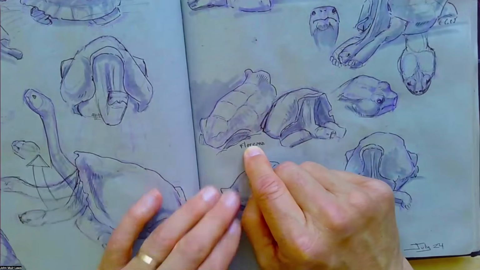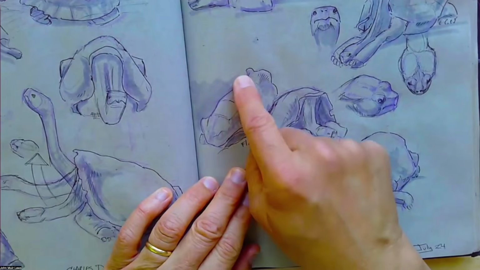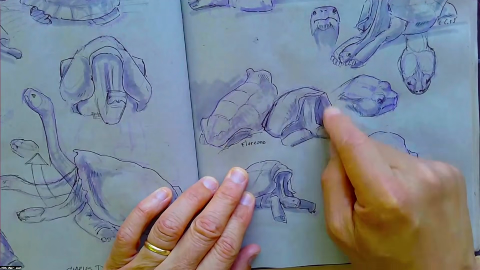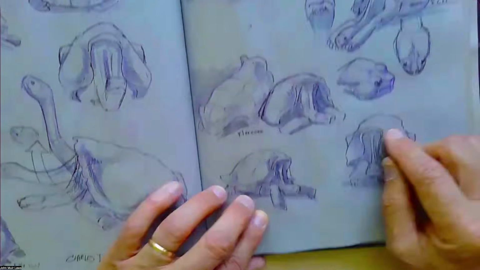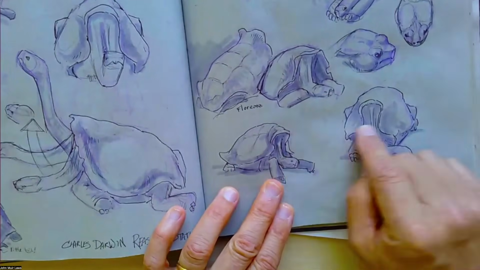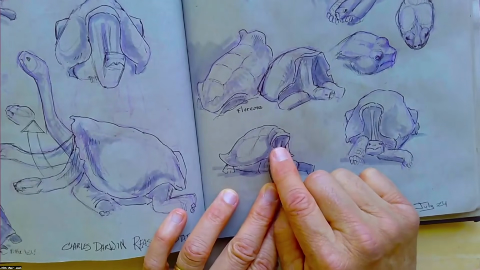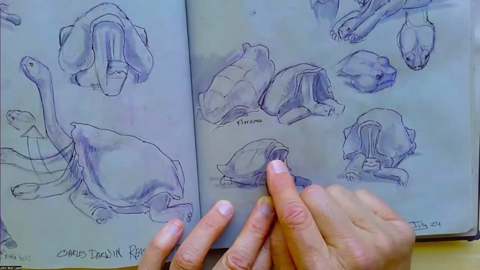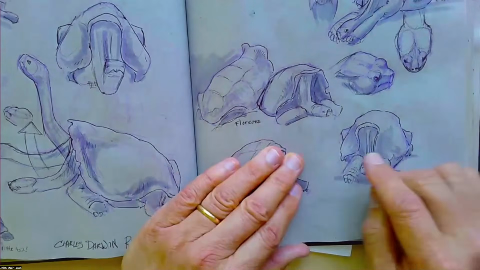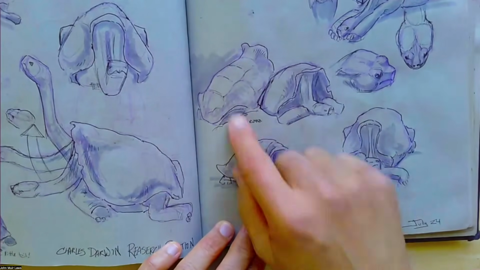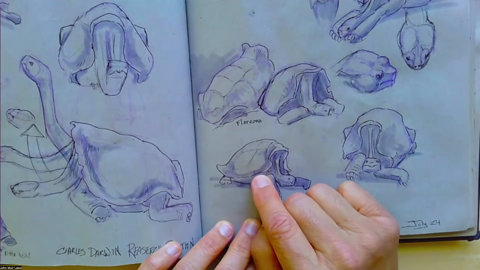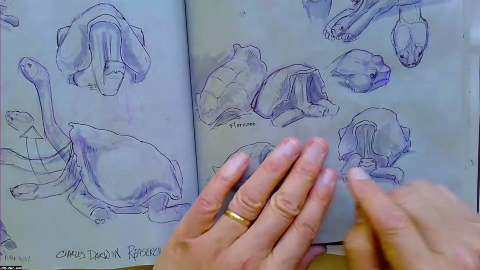Floriana Island is one of the dry ones. So they're ones where there's this sort of high shell. Isn't that cool? I mean, look at that. That's nuts. But that's actually not the species that is on Santa Cruz Island. So these were part of a captive breeding population at the Charles Darwin Research Station.